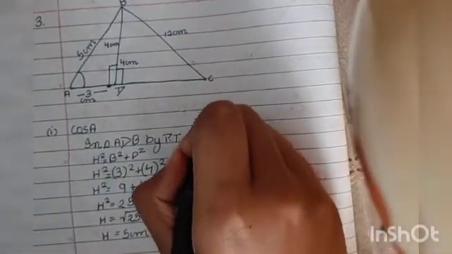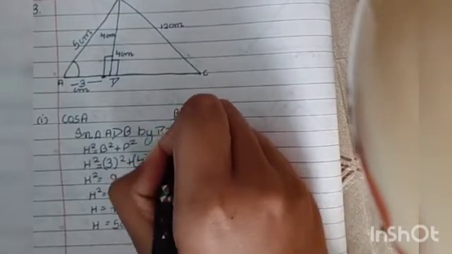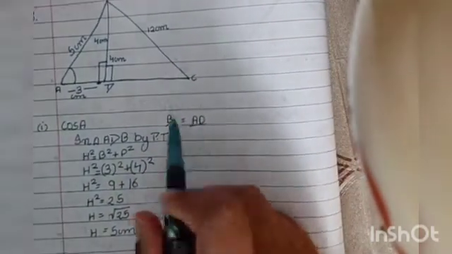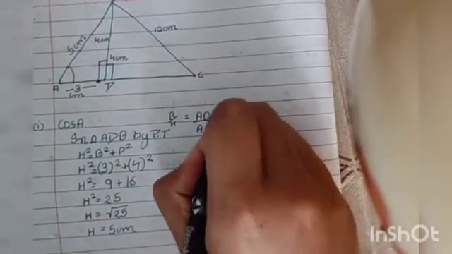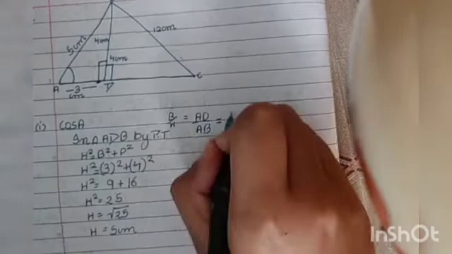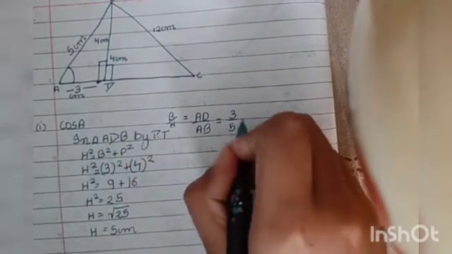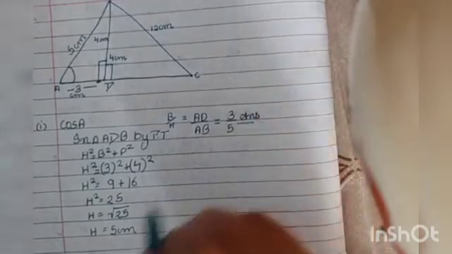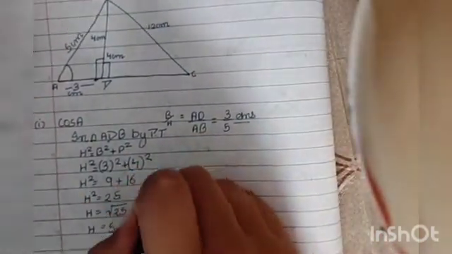So as the question says, cos A equals B upon H. Our base side is AD and our hypotenuse is AB, which always remains the same. So AD is 3 centimeter and AB is 5 centimeter. Let's go to the next part. Second, cosecant A.